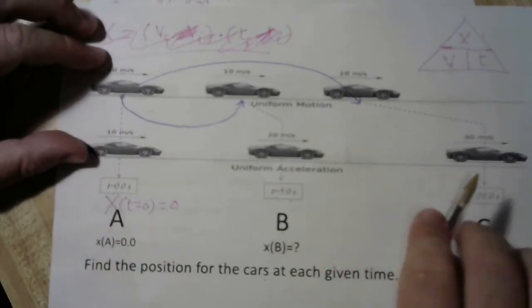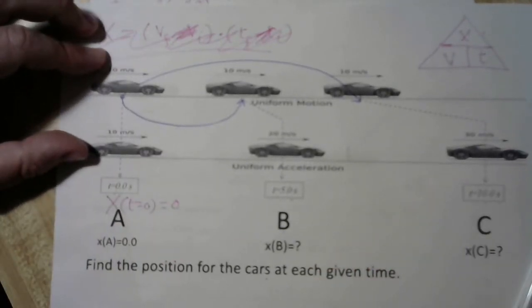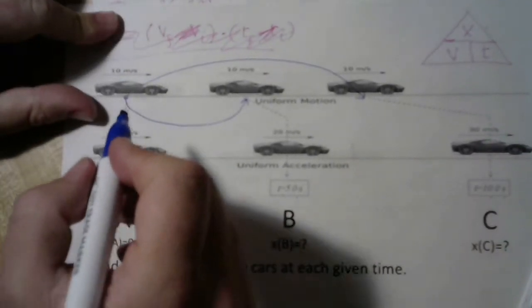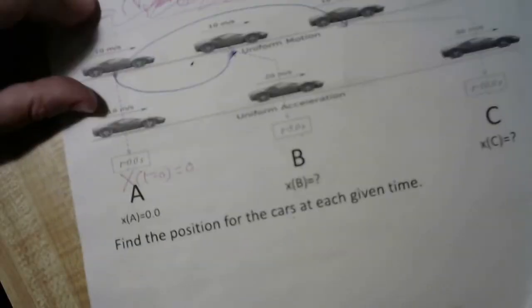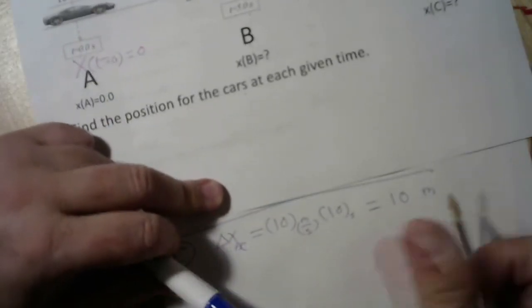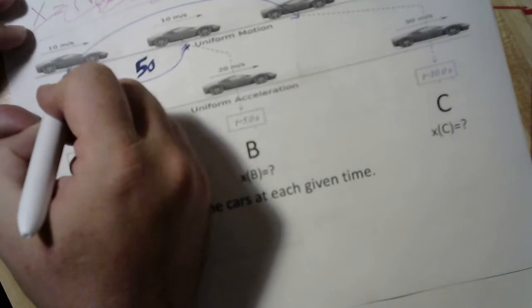So the car moves from A to B 50 meters, yes, and 100 meters from A to C.